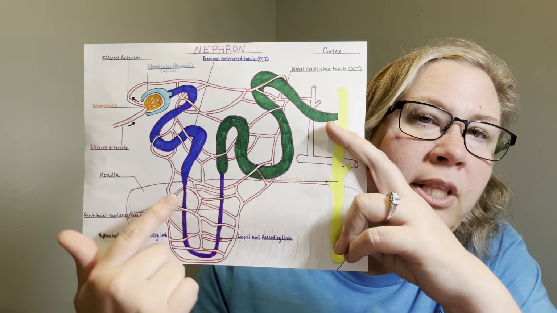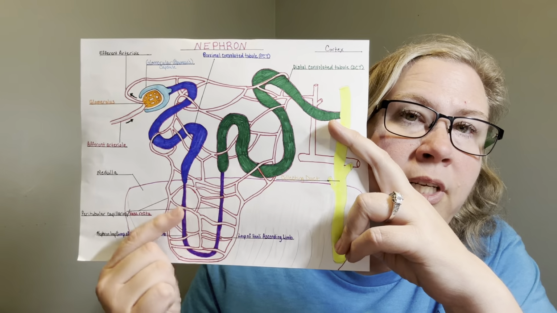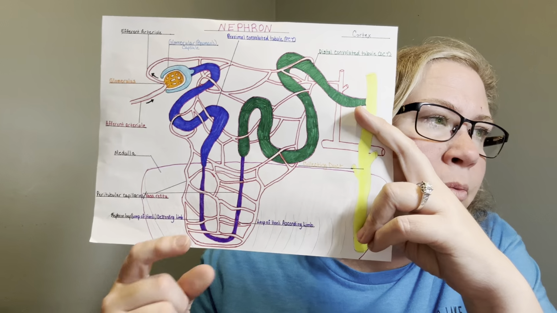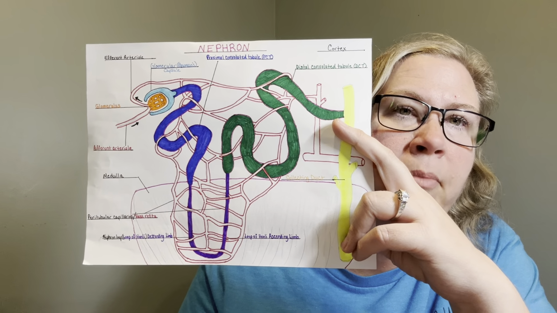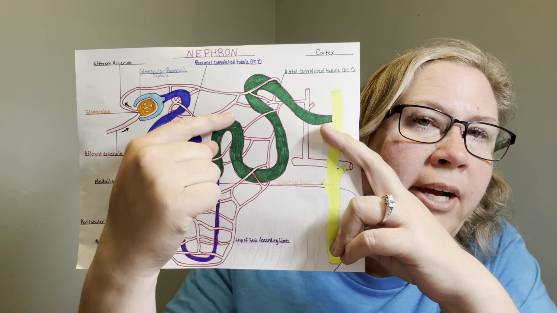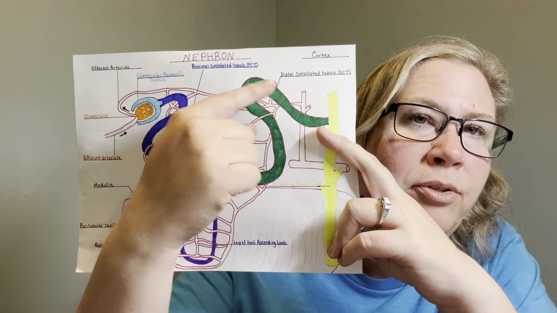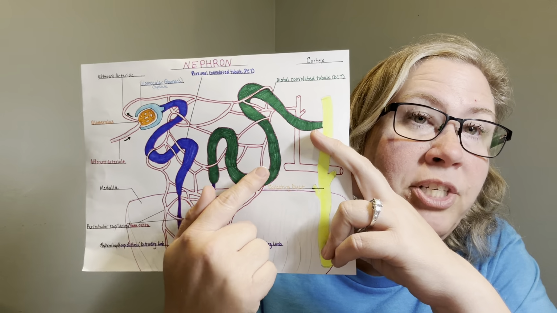But as you can see, there's lots of capillaries in here because we're still doing some reabsorption. So we are reabsorbing things like sodium, calcium, potassium, and magnesium down here in the loop of Henle. Then everything goes back up to the distal convoluted tubule. And this is where secretion takes place.